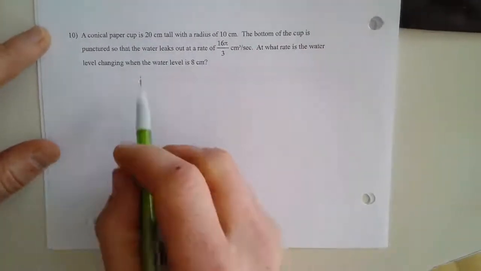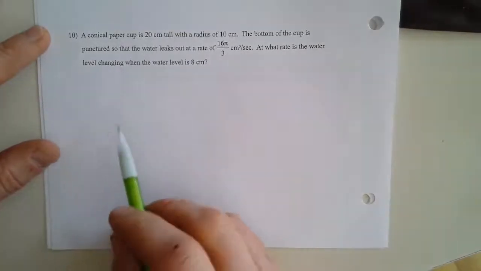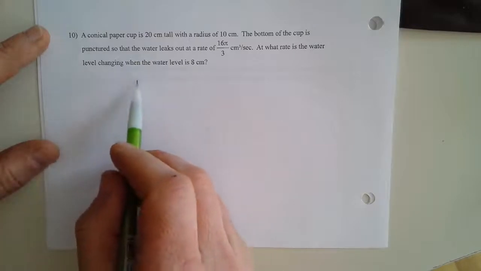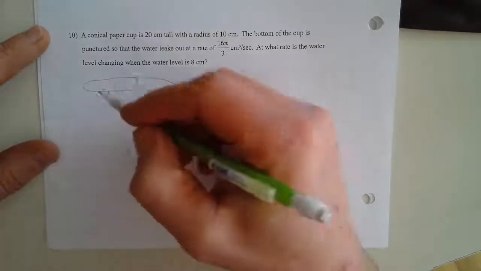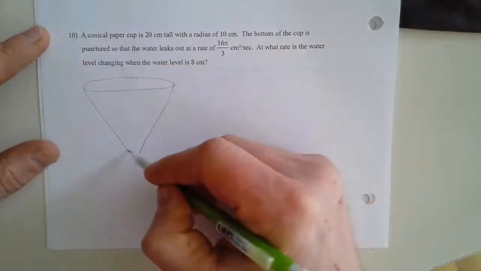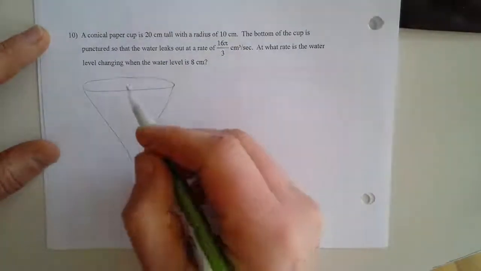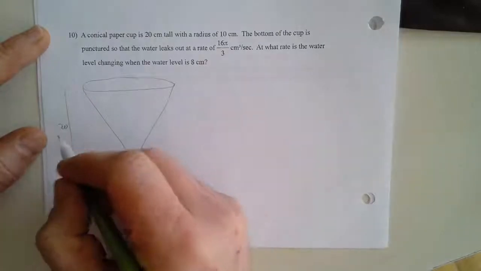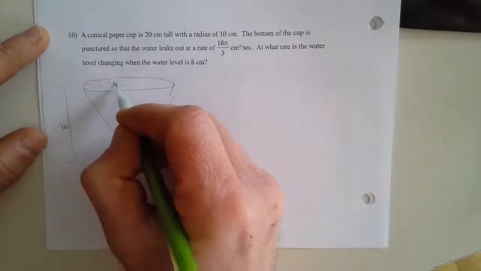The next problem I'm going to do is number 10 here. A conical paper cup is 20 centimeters tall with a radius of 10, and the bottom of the cup is punctured, so the water leaks out. Okay, so we have a conical paper cup, and we know that at the beginning this whole thing is 20 centimeters tall and the radius is 10.